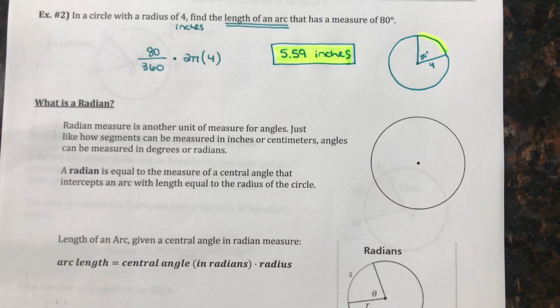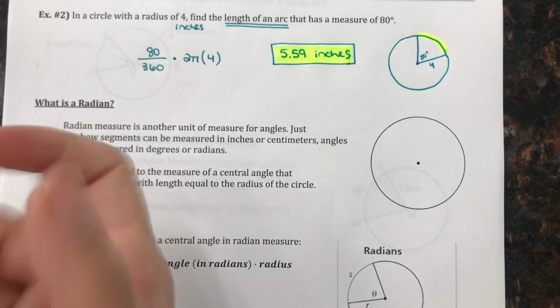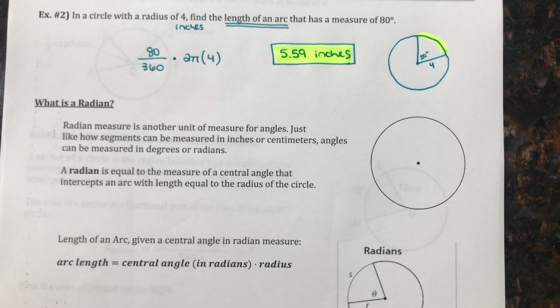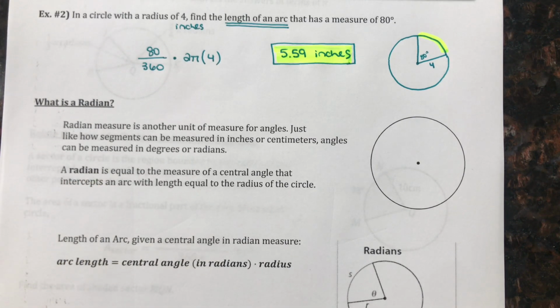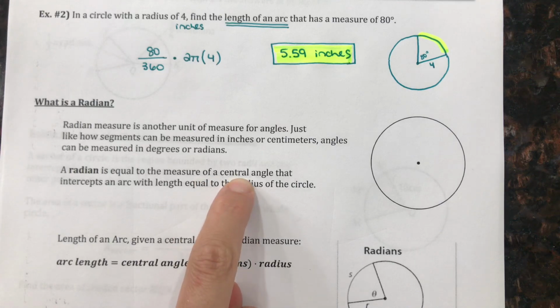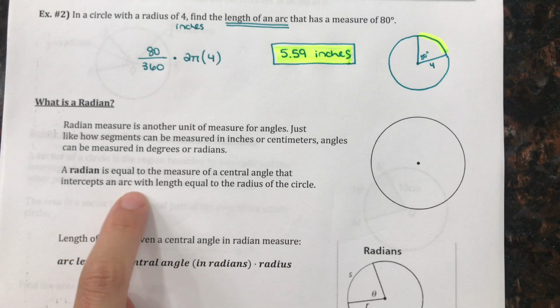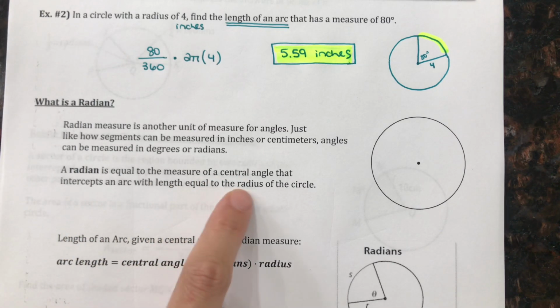Now, degrees is just one of the units of measure that we use, and it's actually the only unit of measure that you guys have ever learned. So today we're going to learn about something called a radian. It's just a different unit of measure, just like how linear length has inches or centimeters or feet. Those are all different types of units. A radian is another type of measure for angles, okay? So a radian is equal to the measure of a central angle that intercepts an arc with length equal to the radius of the circle.